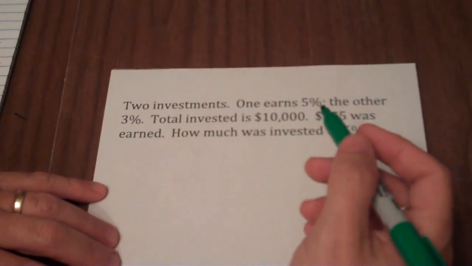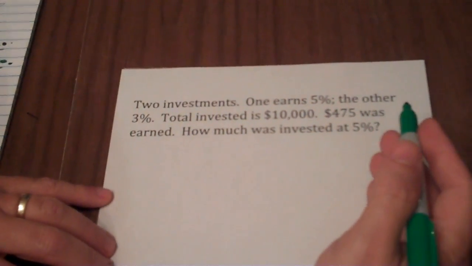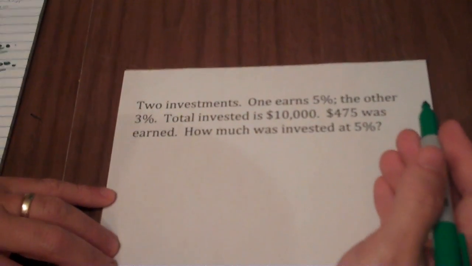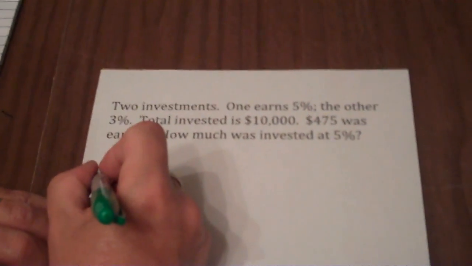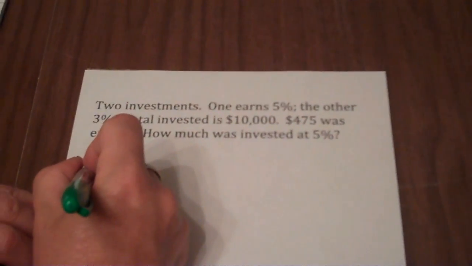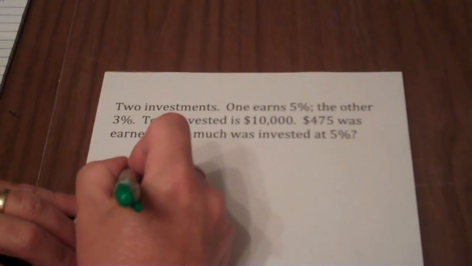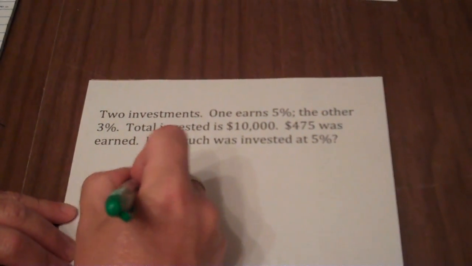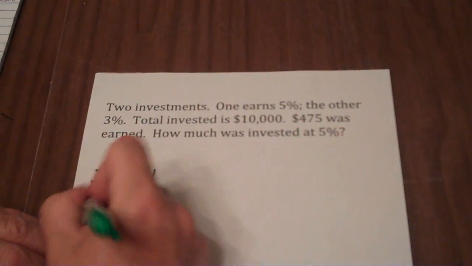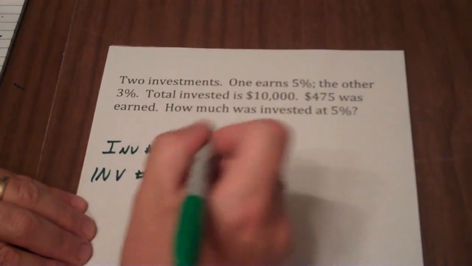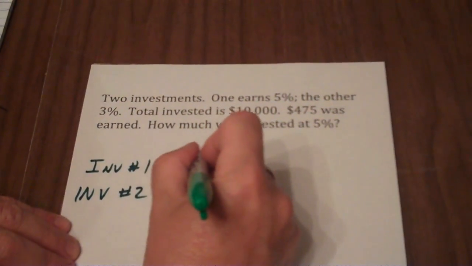Now, assuming that you don't know how to do the problem, my question is always the same. It's what are your subjects? In this case, what are your subjects, Luann? The investments. And we'll very cleverly label them investment number 1 and investment number 2. And I apologize for my handwriting already.